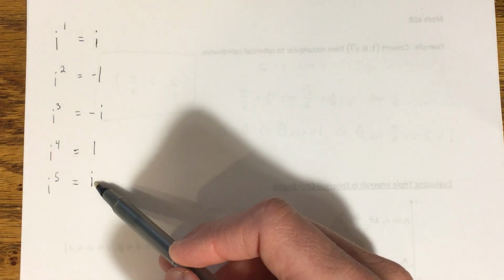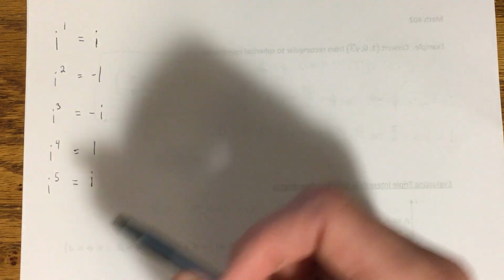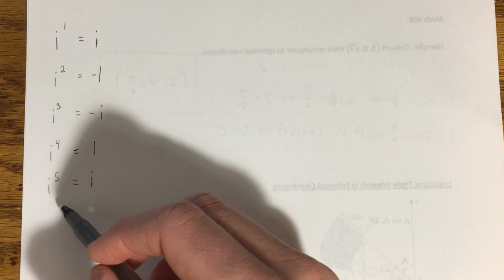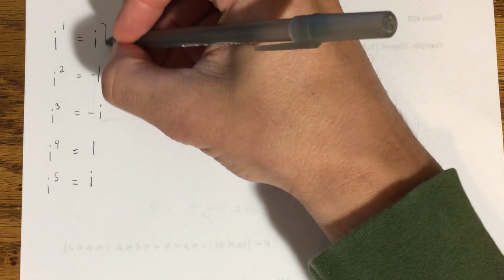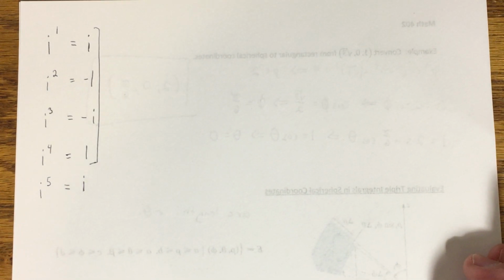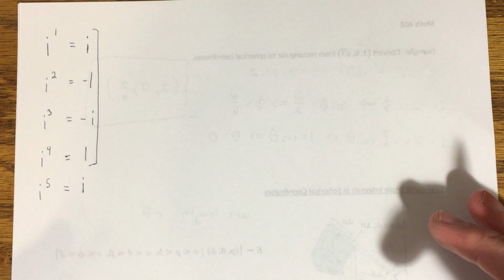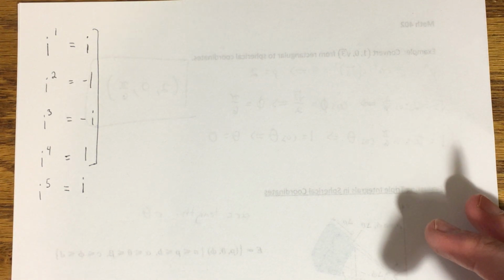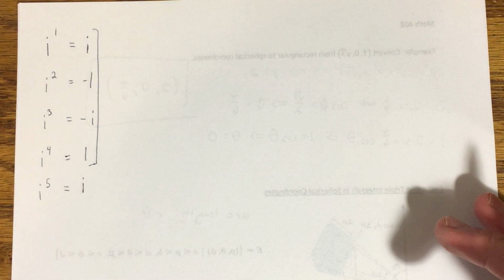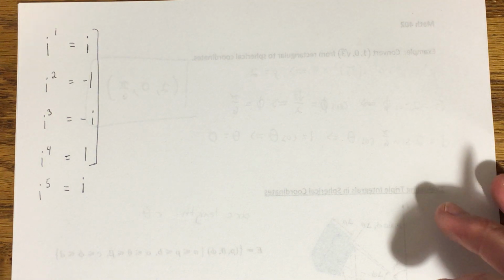So if I continued this list, i to the 6th, i to the 7th, i to the 8th, so on and so forth, all I'm going to end up with is this repeating pattern of i, -1, -i, +1. It's a cyclical pattern. So what this does for us is it makes it so we don't have to manually multiply out high powers of i if we know how to use this pattern.